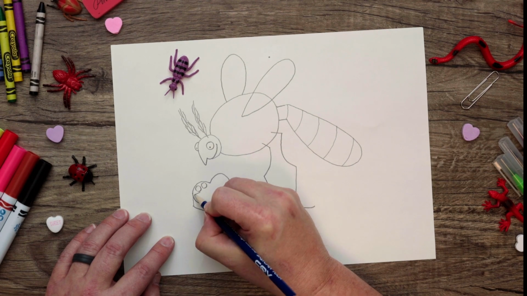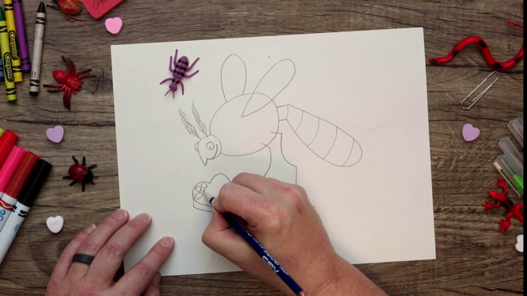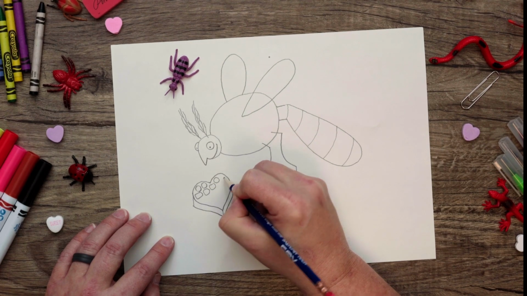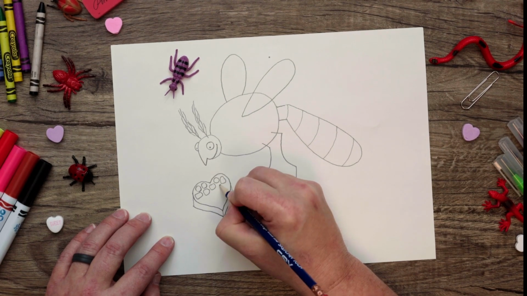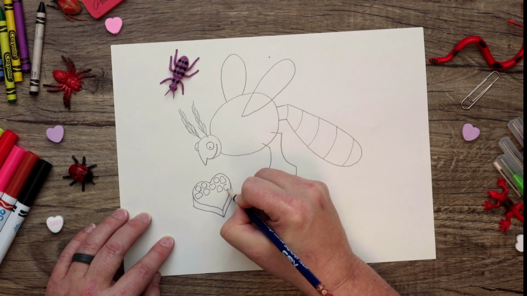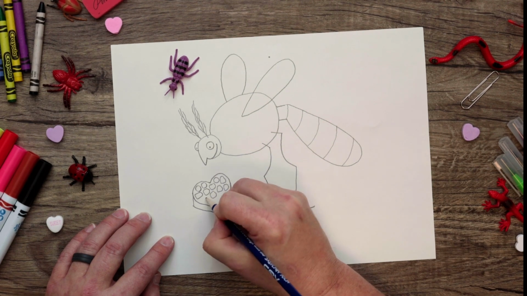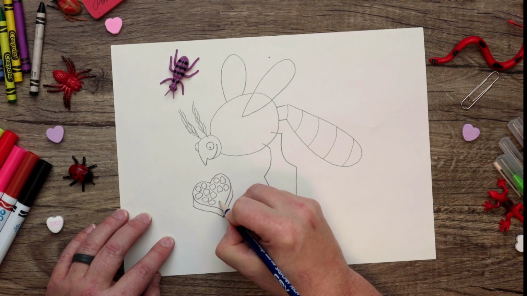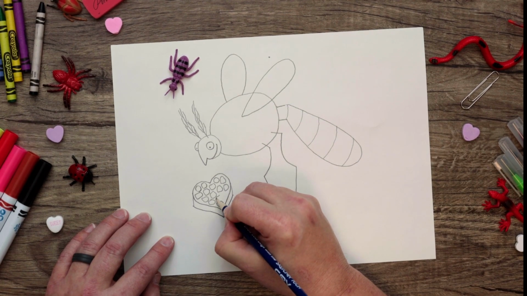Now inside of here, we can draw lots of chocolates. Now, if you want to make them different shapes, you can do that. You can make them different sizes. These chocolates are totally up to you. We'll just fill up this heart with chocolates. Now, obviously, that's why our chocolate midge is so happy, because he probably doesn't have to share.